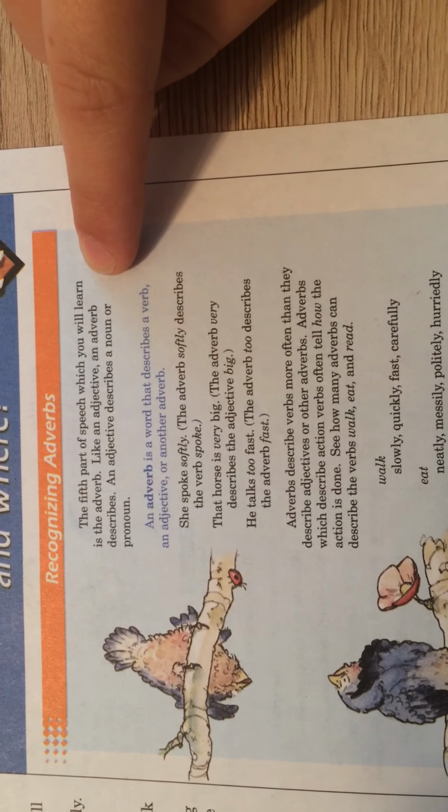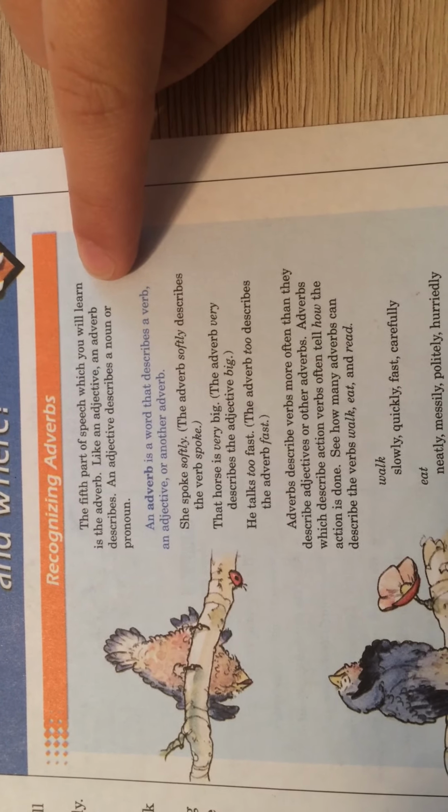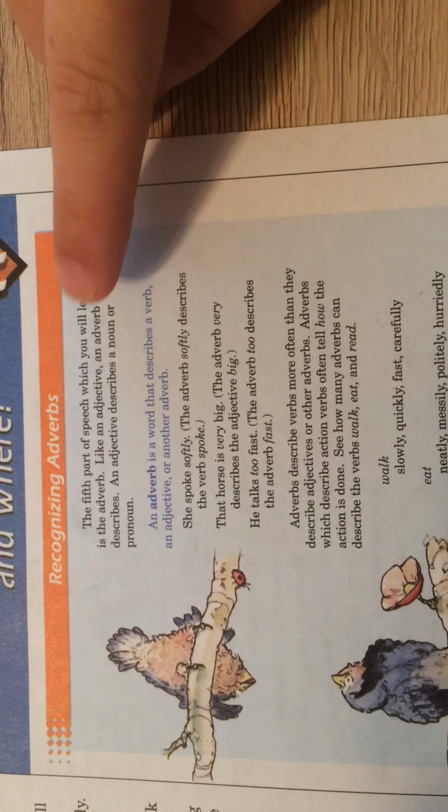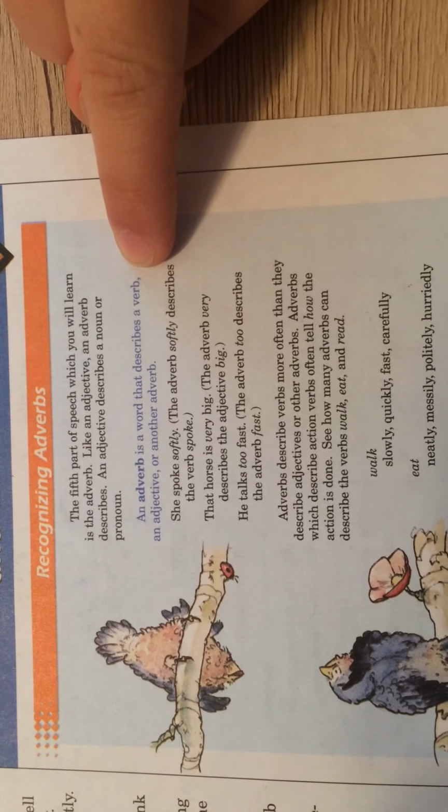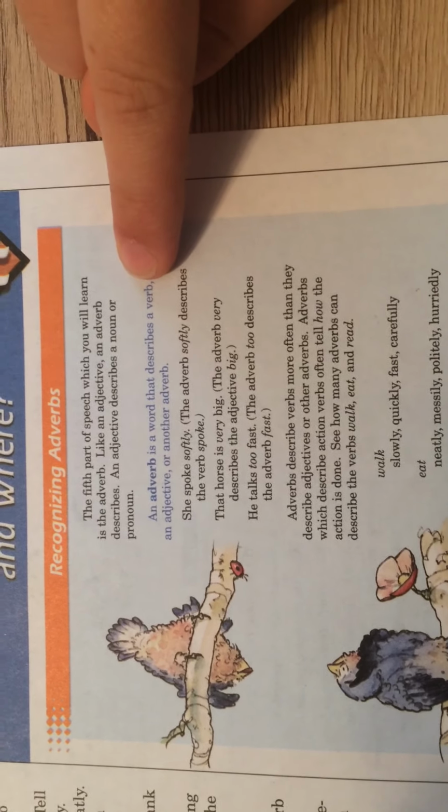So in recognizing adverbs, the fifth part of speech, so we have subject, verb, adjective, pronoun, and then adverbs. The fifth part of speech, which you will learn, is the adverb. Like an adjective, an adverb describes. So adjectives describe a noun. An adverb is a word that describes a verb mostly, an adjective, or another adverb. Okay, so it's kind of like tiered. Adjectives describe the noun, they're the most common, and then adverbs describe verbs, adjectives, and adverbs.